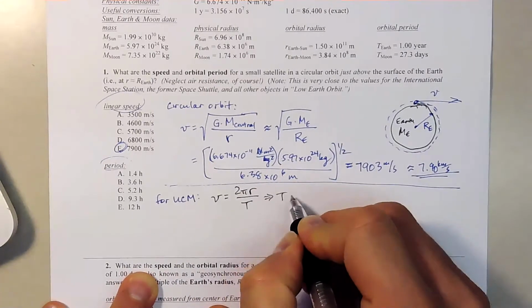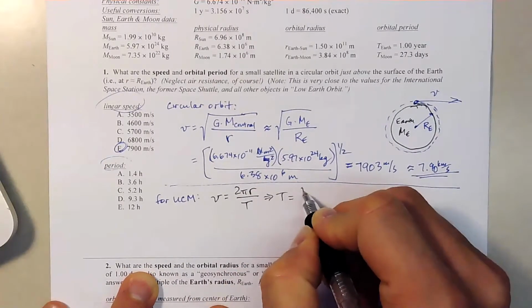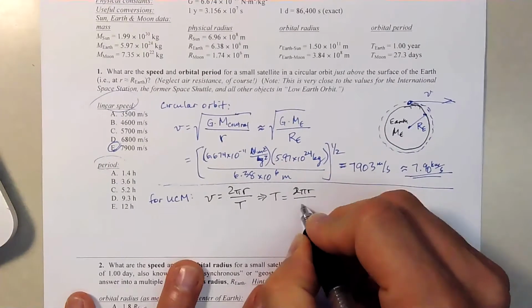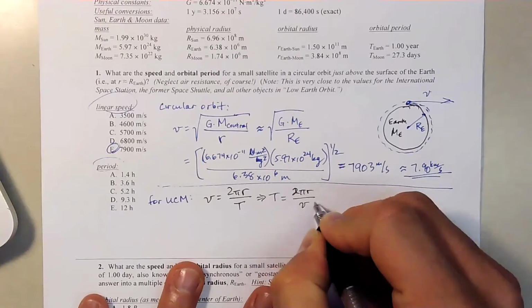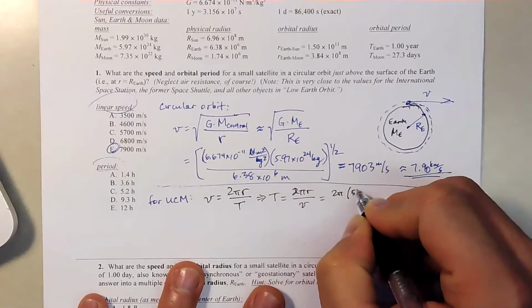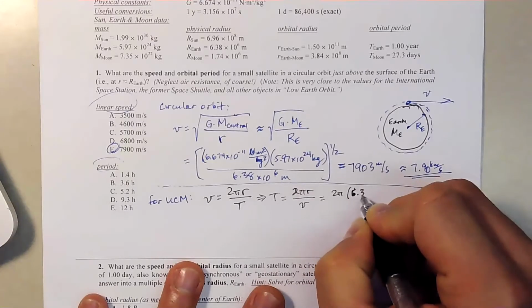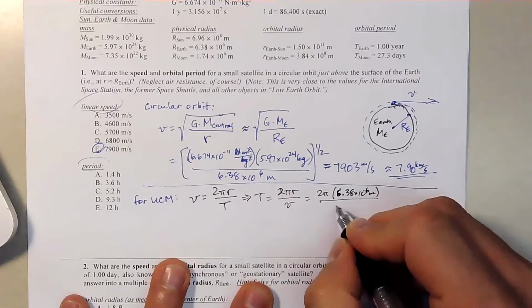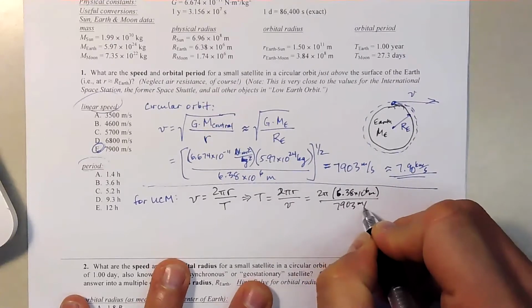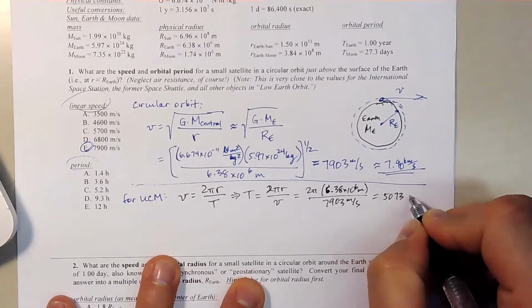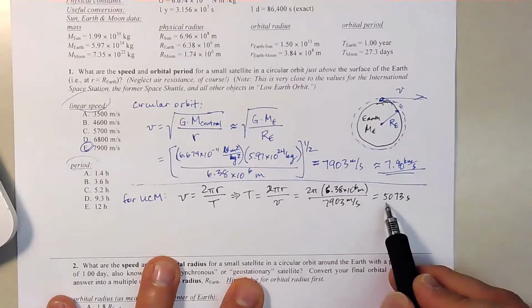So one way for us to answer this is just to say, okay, the period of something in this orbit must be 2 pi r divided by the speed. So that's 2 pi times the radius of the Earth divided by the speed. And when I calculate that, I get 5,073 seconds, right?